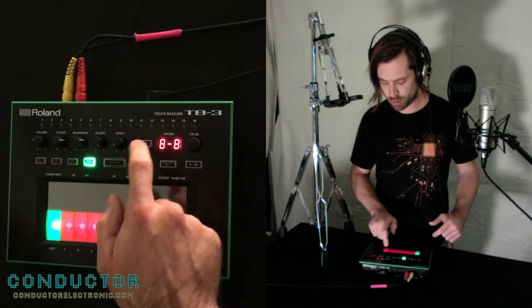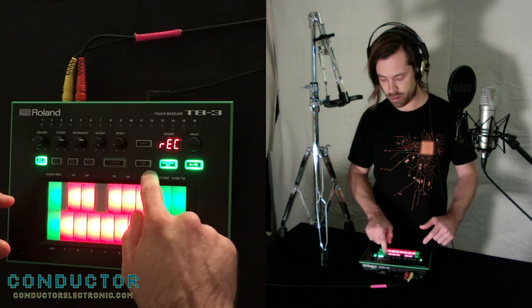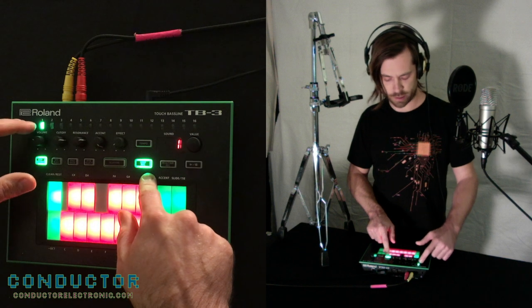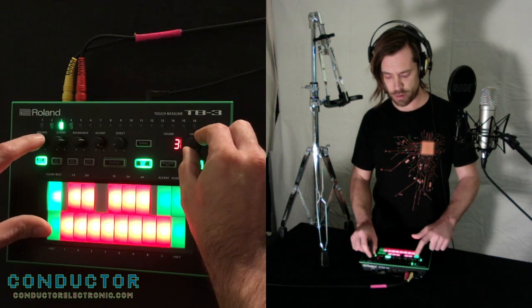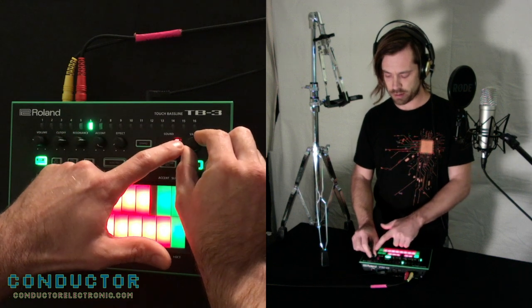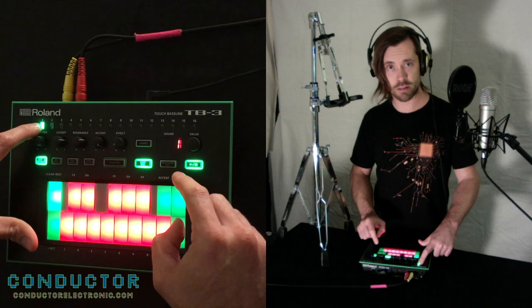If I go into step record, real-time record is how I started recording, but I'll show you step record real quick here. It's going to show up on the first 16th note, and you can change the note that you want to alter by adjusting the volume knob. But let's start with the first 16th note. Let's do something really easy.